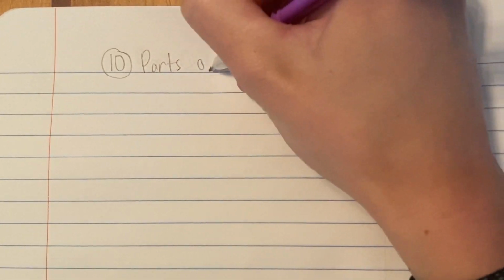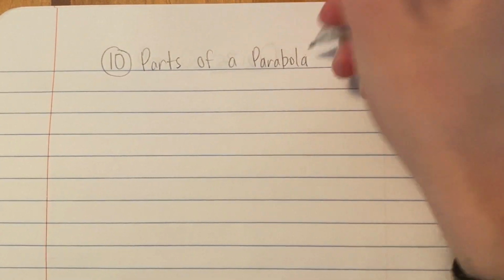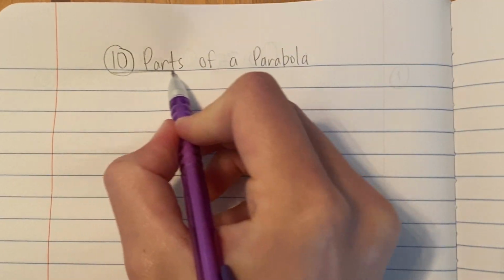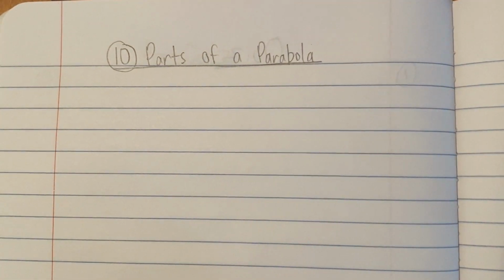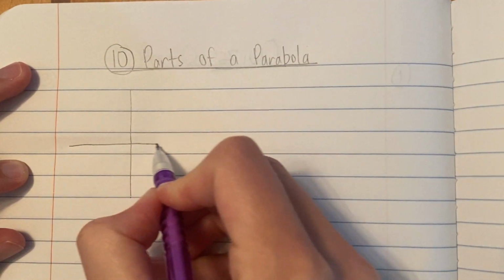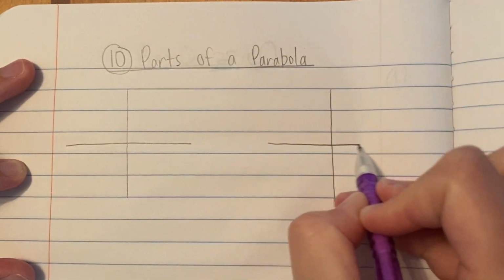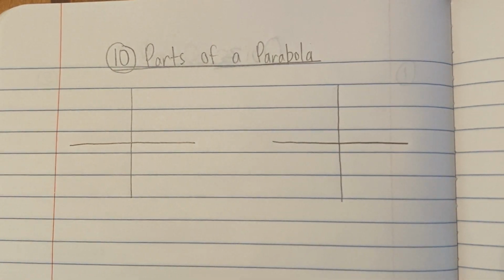This is some information on parts of a parabola. So we have been looking at quadratic equations. That's equations with x squared in it. And we've looked a little bit at the graphs, but we're going to really take a look at some important features of these graphs. And we're going to draw two example graphs.